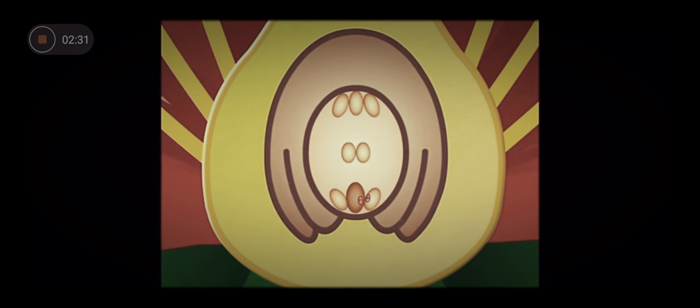The first male gamete fuses with the egg to form a diploid zygote. This process is known as fertilization. The second male gamete fuses with two polar nuclei to form a triploid endosperm nucleus, which will change into endosperm cell. The fusion of three nuclei is known as triple fusion.